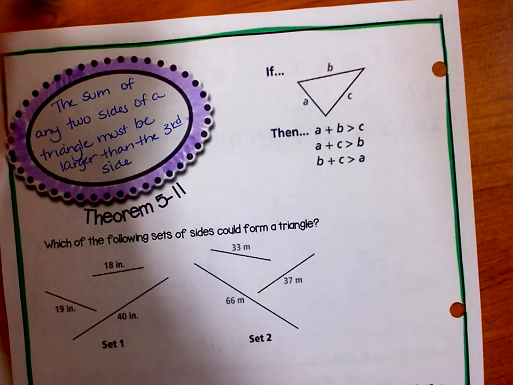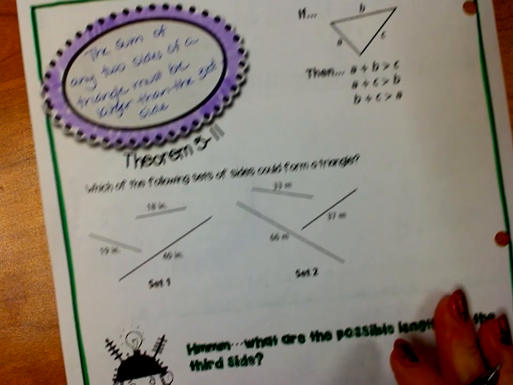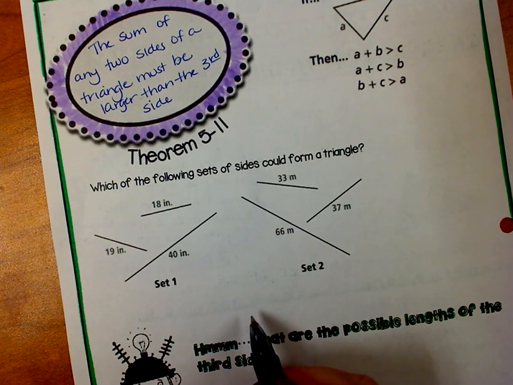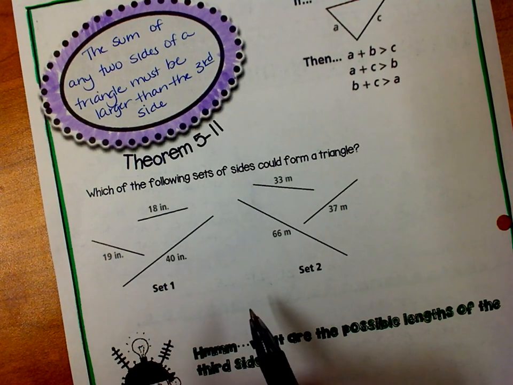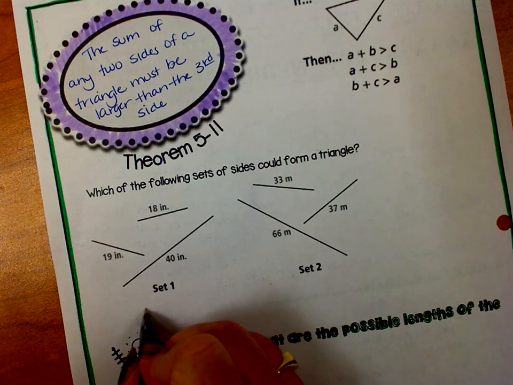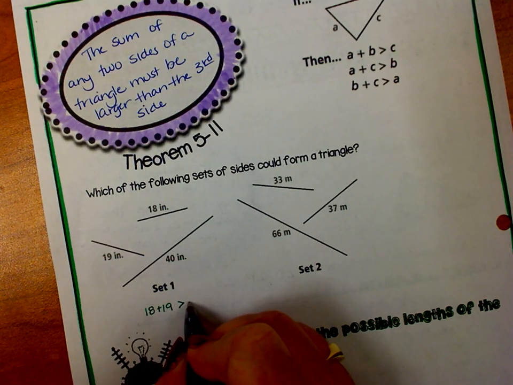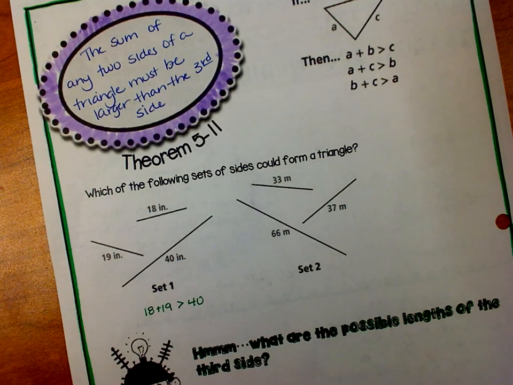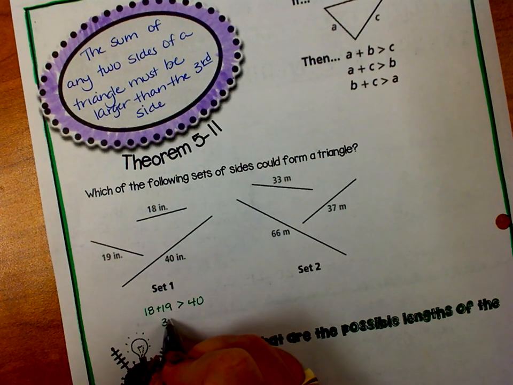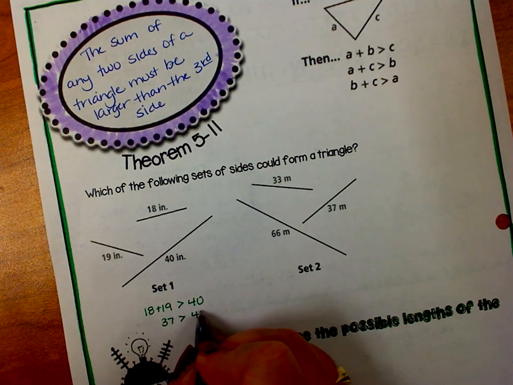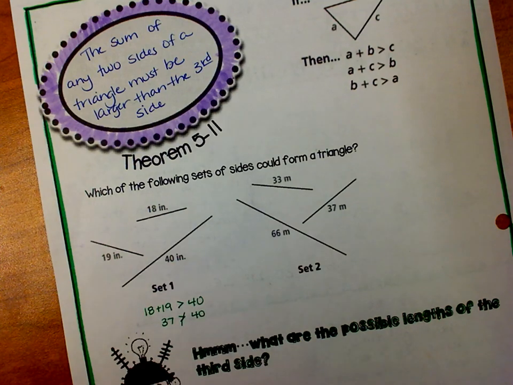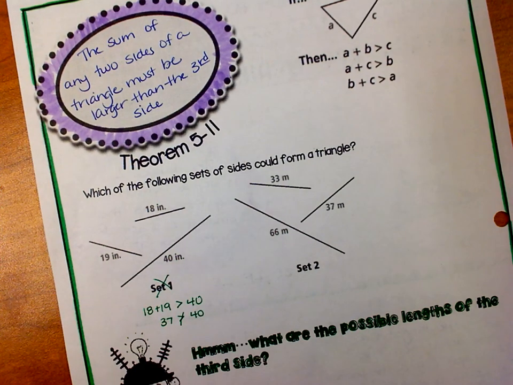So getting back to the two sets of sides that we have here, if we add the two smallest sides, 18 plus 19, we get 37. And 37 is not greater than 40, so this set is not going to create a triangle.